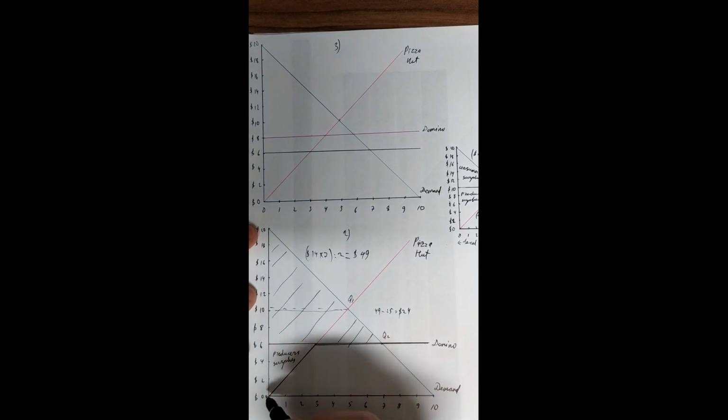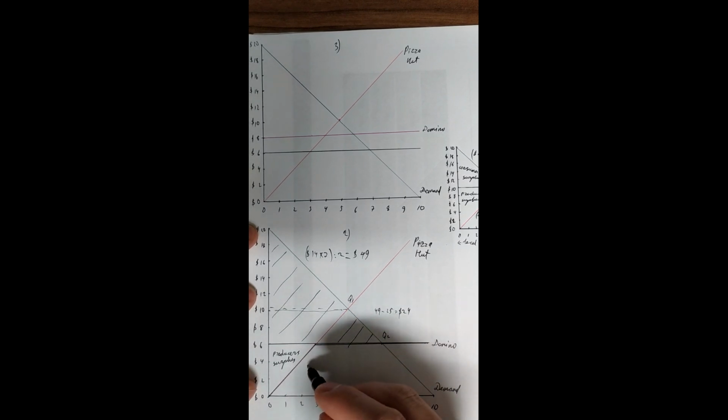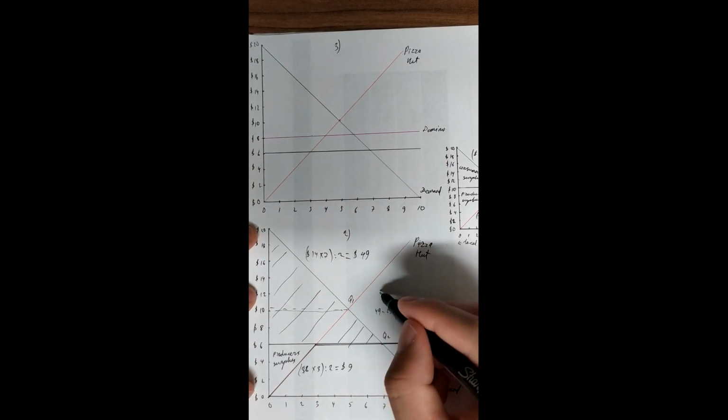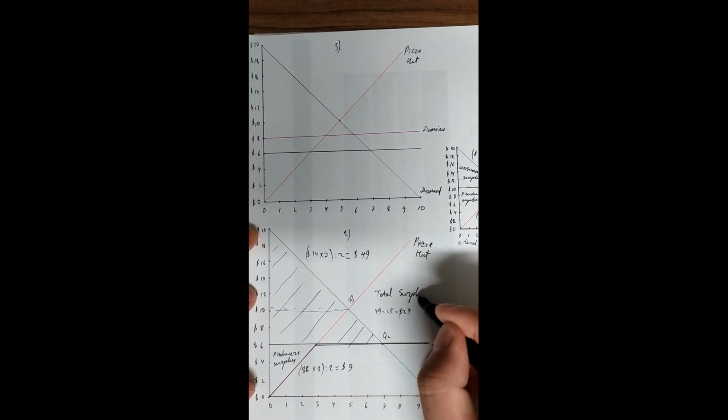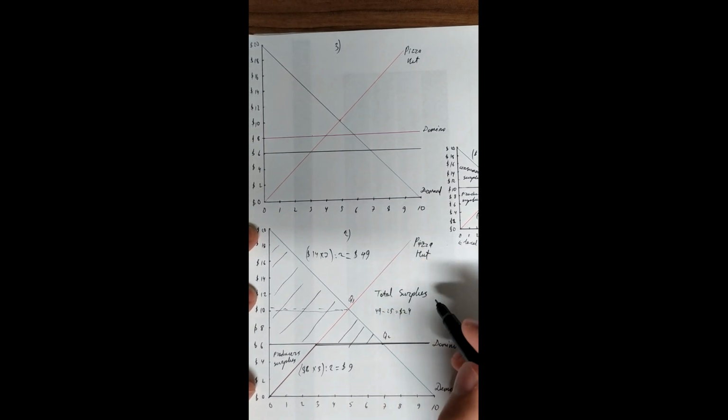Its height is 6, from 0 to 6, and 3. 6 times 3 divided by 2, it's 9. So in this case, our total surplus is 49 plus 9, which is 58.